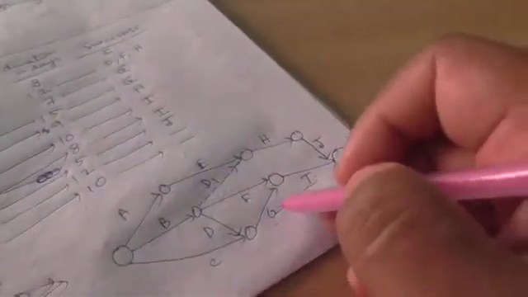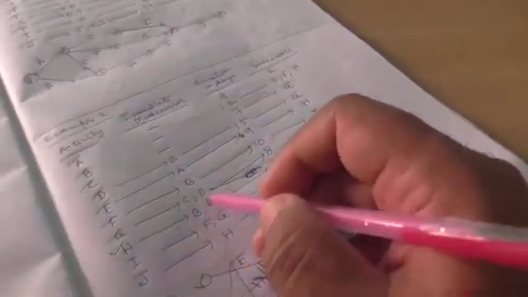I could not make it a straight line, that's why it is happening. So yes, G's predecessors are C and D and successor is I.